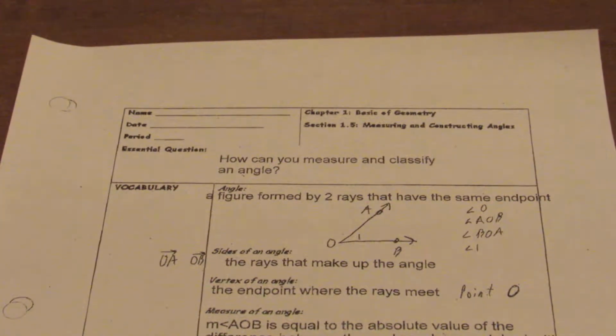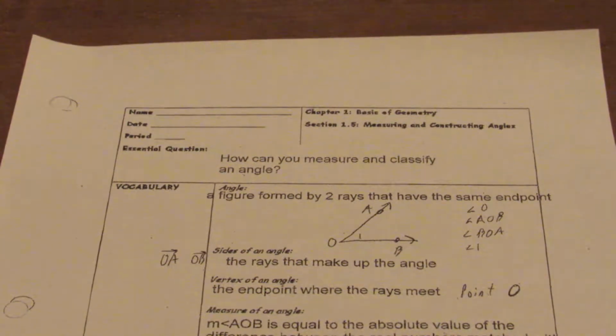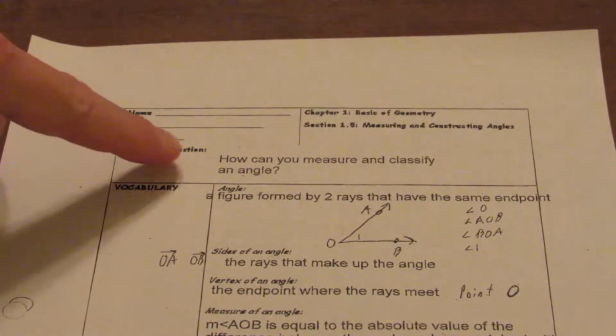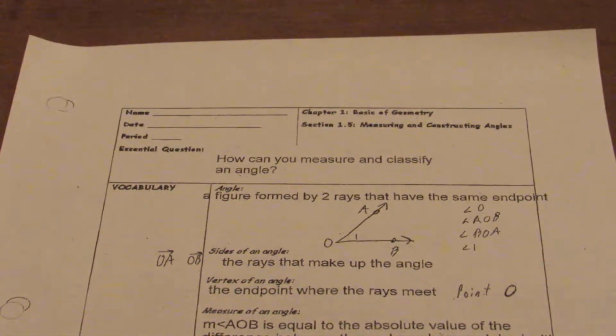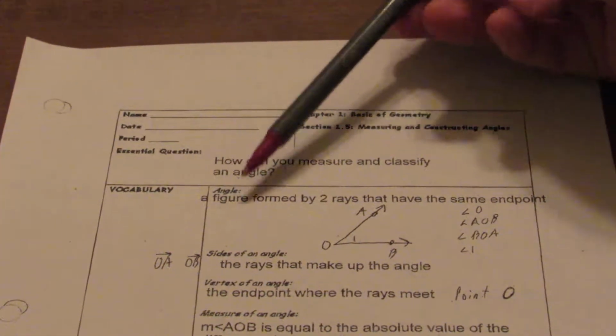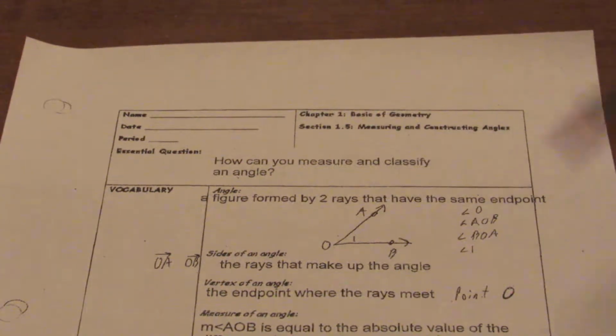Section 1.5, looking at angles. Our essential question: how can you measure and classify an angle? So first we start by defining it. An angle is a figure formed by two rays that have the same endpoint.